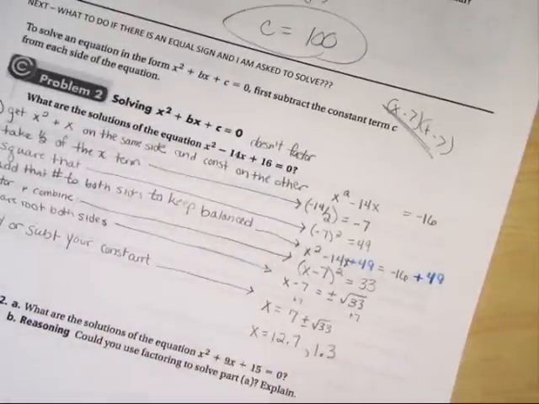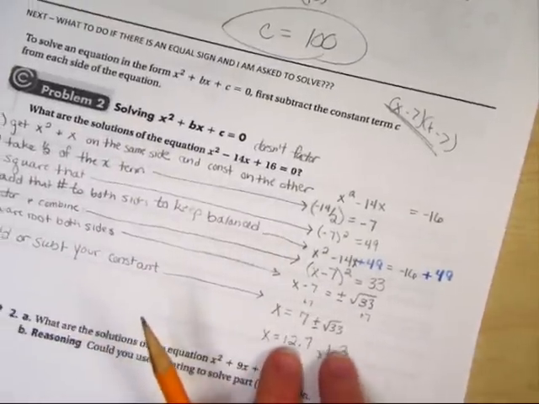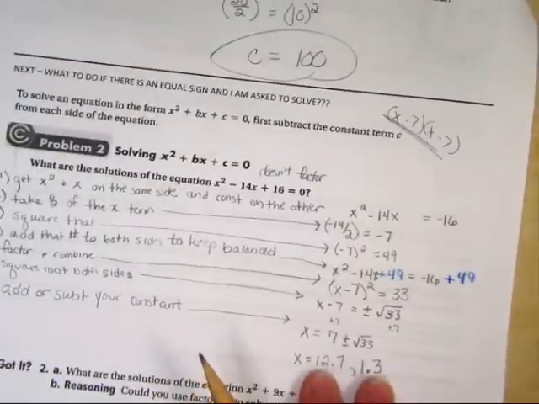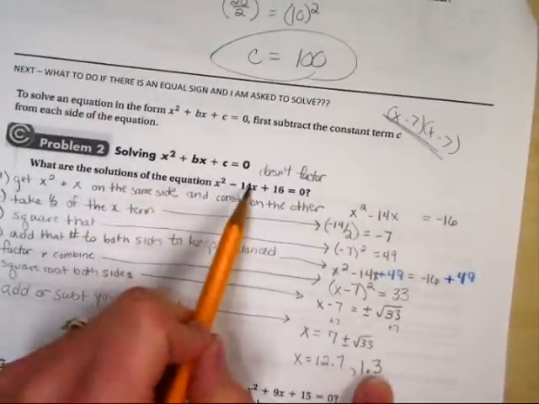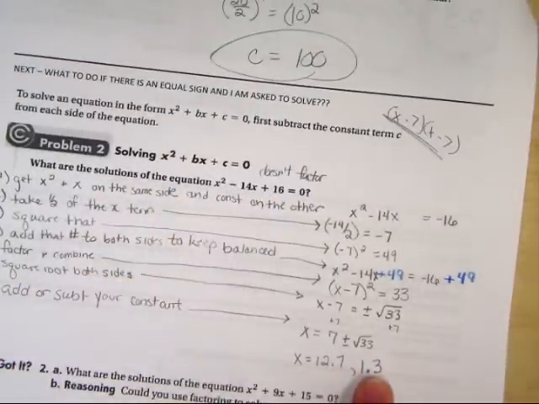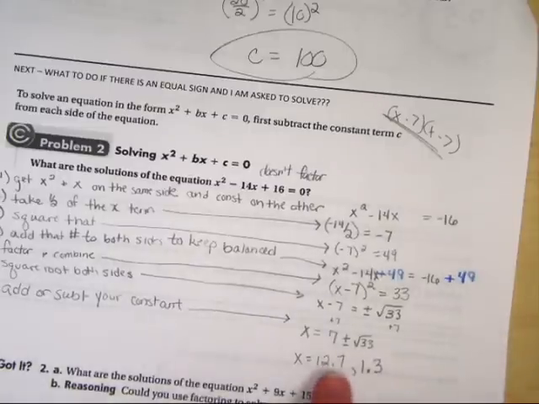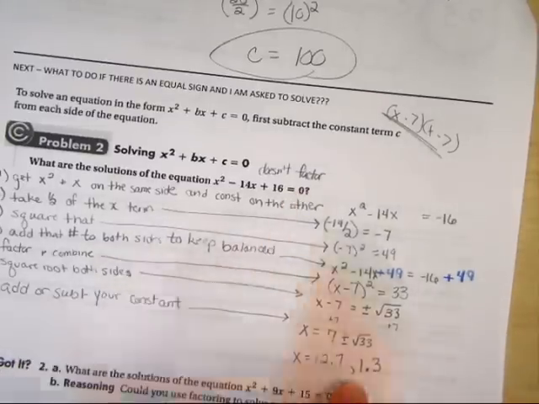And those are the 2 x values. Now remember we had to round, but if you took these 2 x values and plugged them in up here, each time, whether you plugged in 12.7 or 1.3, you would get a 0 at the very end.